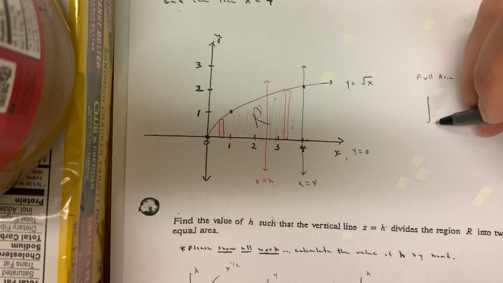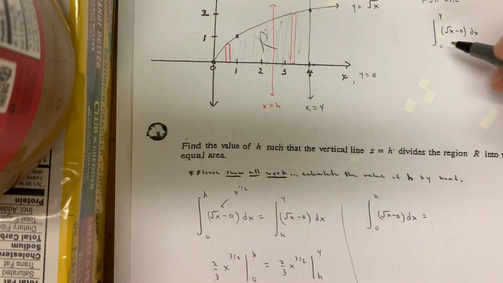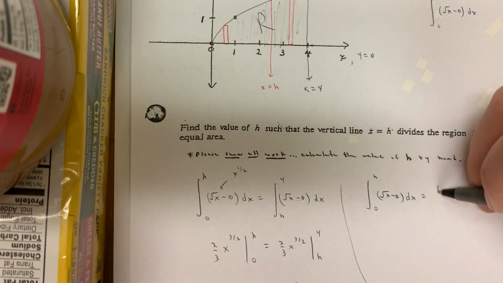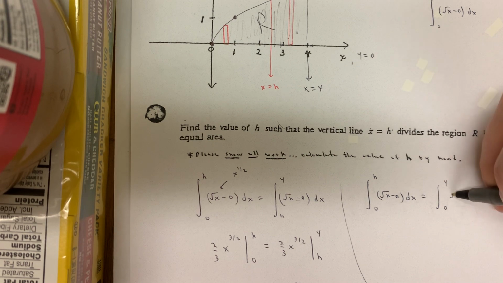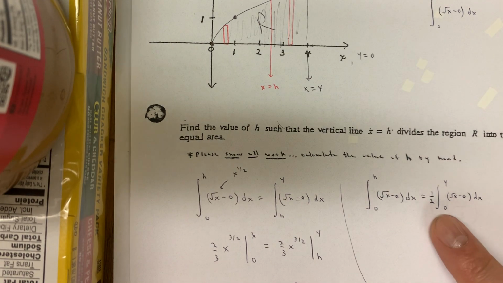The full area, if you actually wanted the full area, that would be the integral from 0 all the way up to 4 of radical x minus 0 with respect to x. So some people actually take that and they set half the area equal to that full area, which doesn't make sense, okay? But it does if you put a 1/2 in front. So you could have something like that set up.